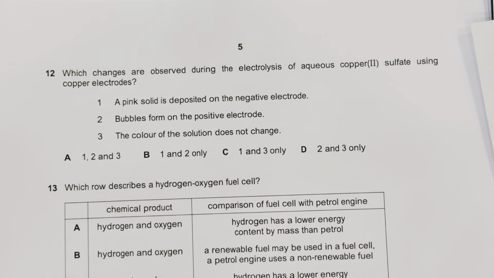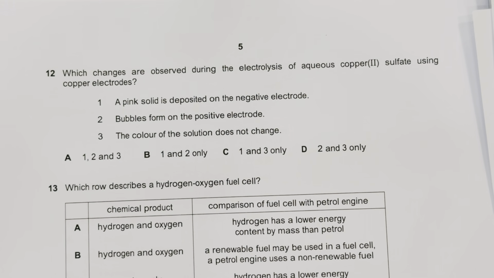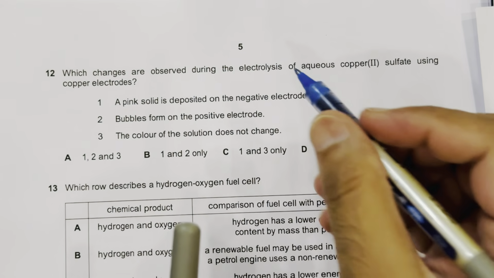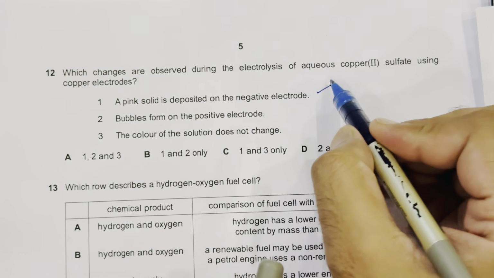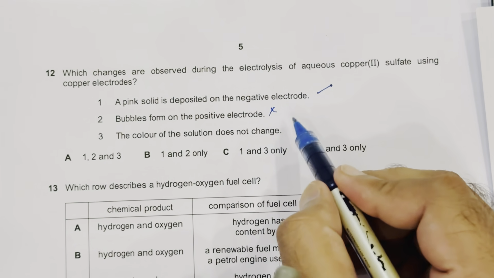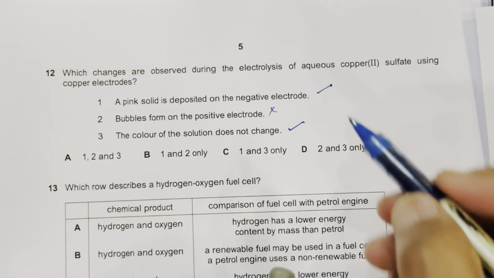Which changes are observed during electrolysis of aqueous copper sulfate using copper electrodes? A pink solid is deposited on the negative electrode, bubbles form on the positive electrode, the color of the solution does not change. So we know that bubbles forming is the wrong option, and the color of the solution does not change.